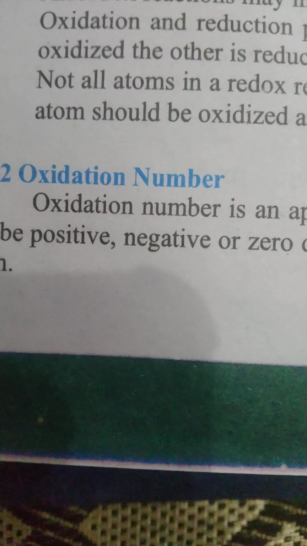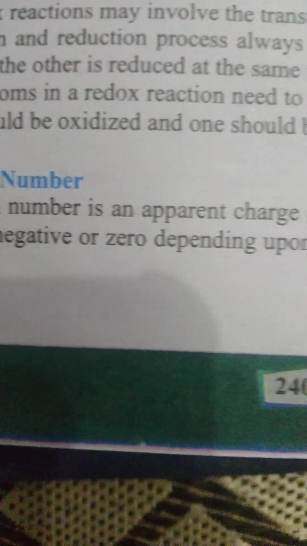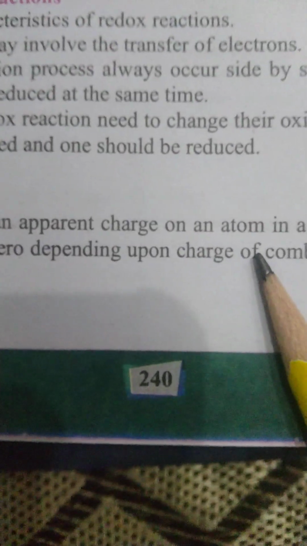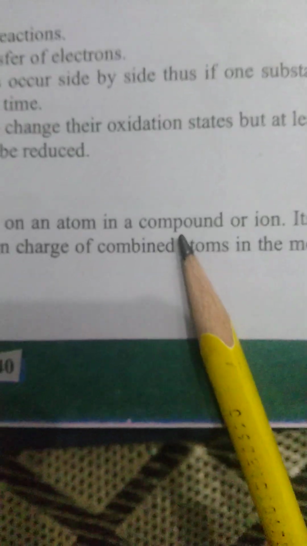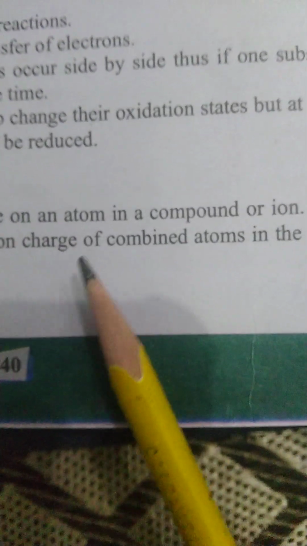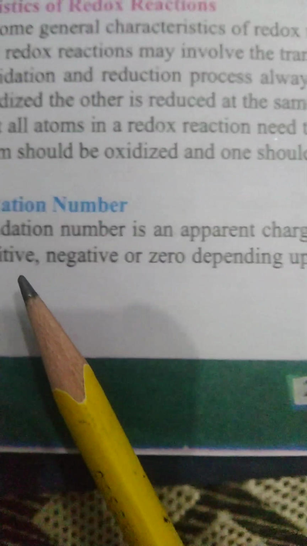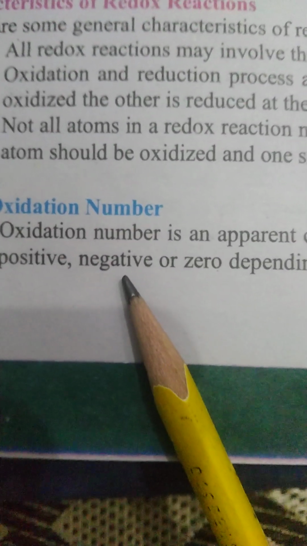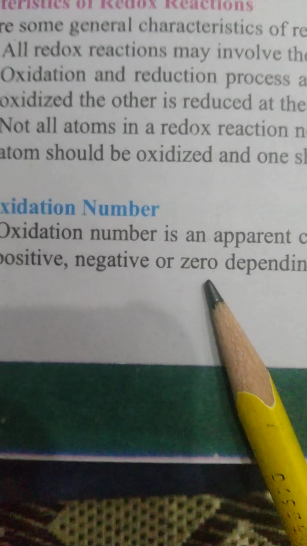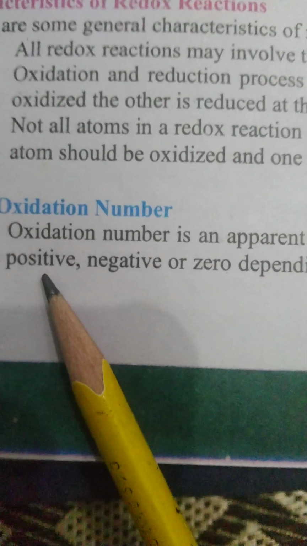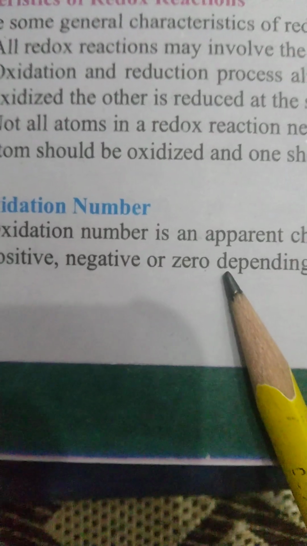Oxidation number is simply an apparent charge. It's a charge on an atom or ion in a compound, and its value may be positive, negative or zero.